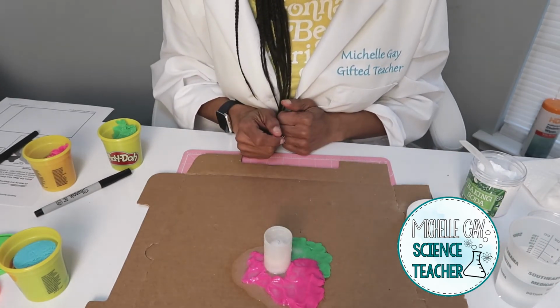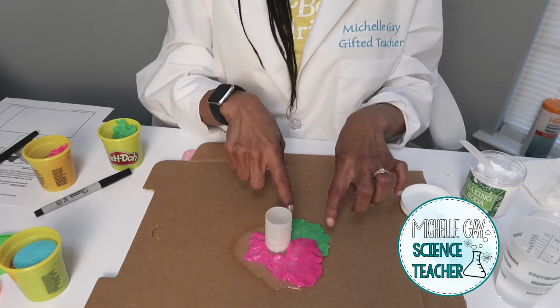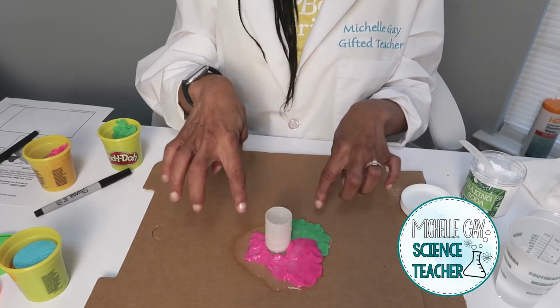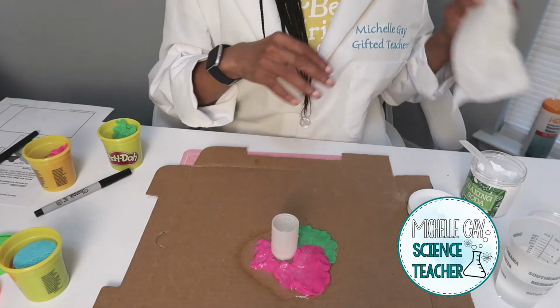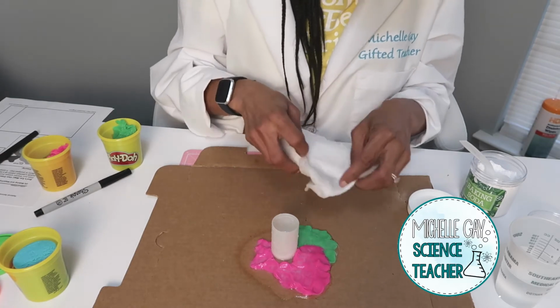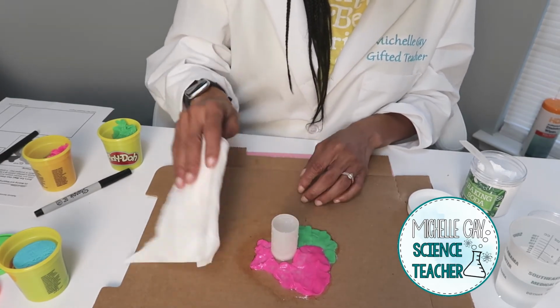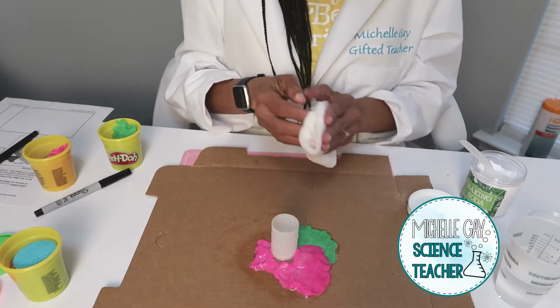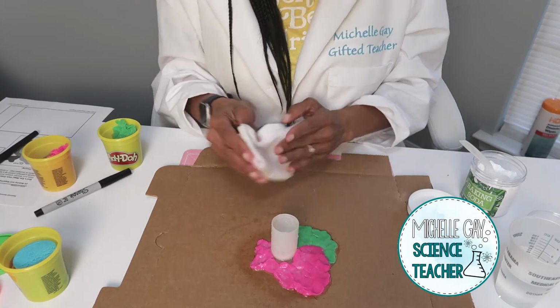Okay, now look at our spill. You can see that up close. The spill is over on this side and around here, and even to the edge. Get some of this up.